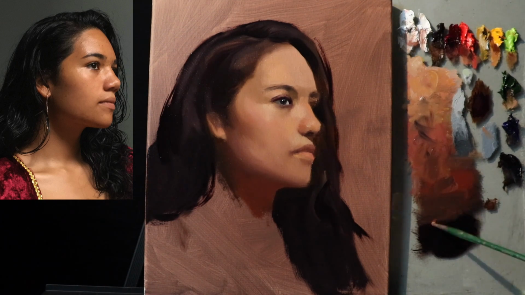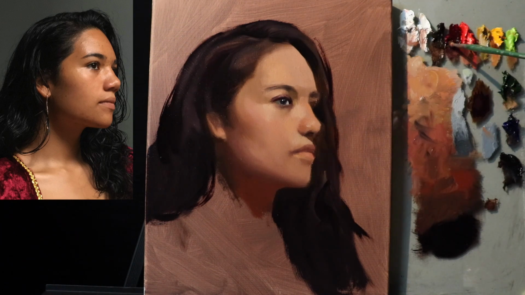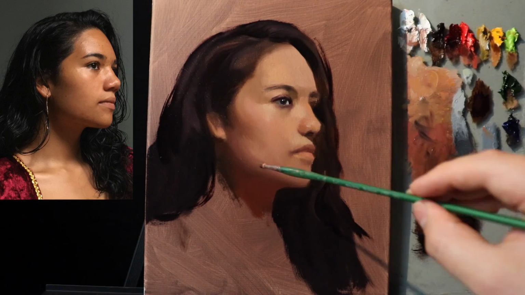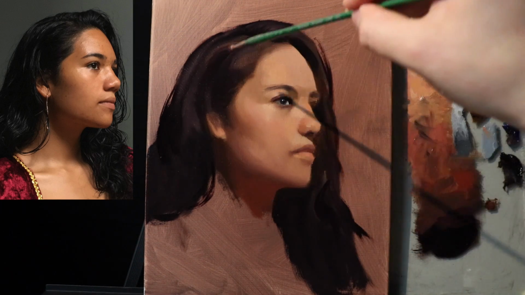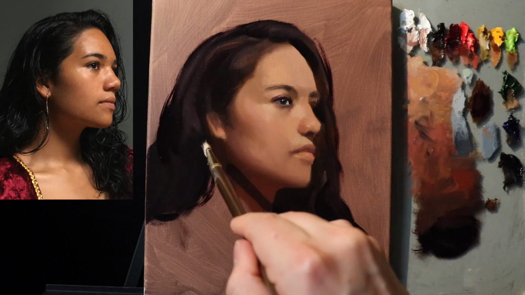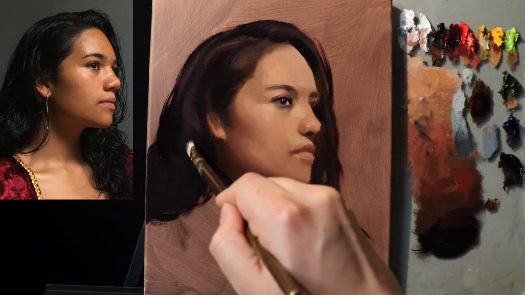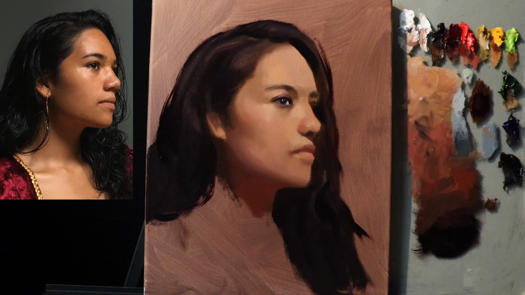And while we're at it, I think we can add more contrast to this subtle curve. And of course, that edge has to be really soft.